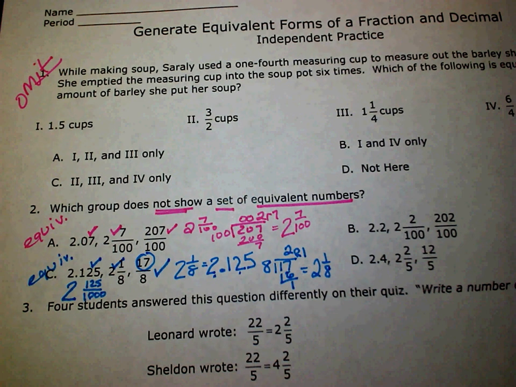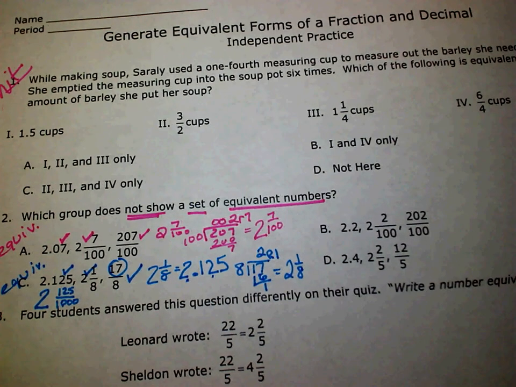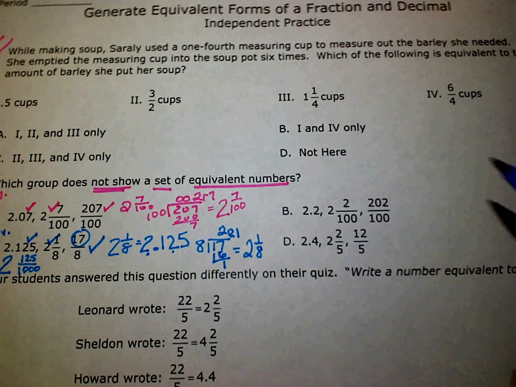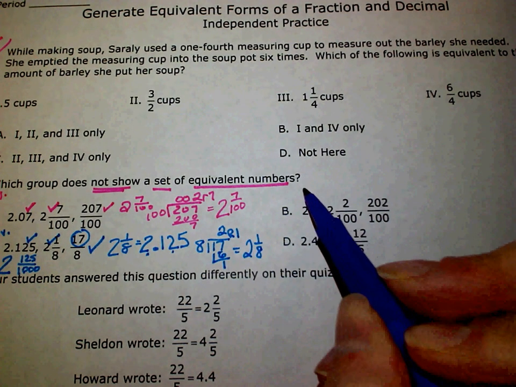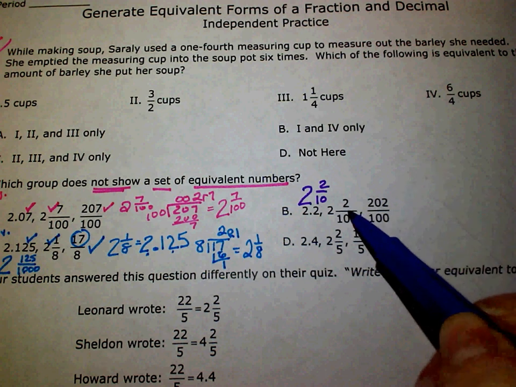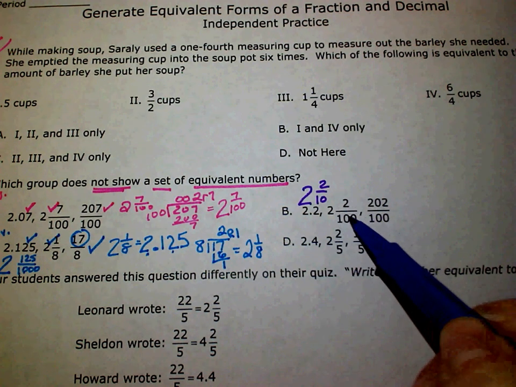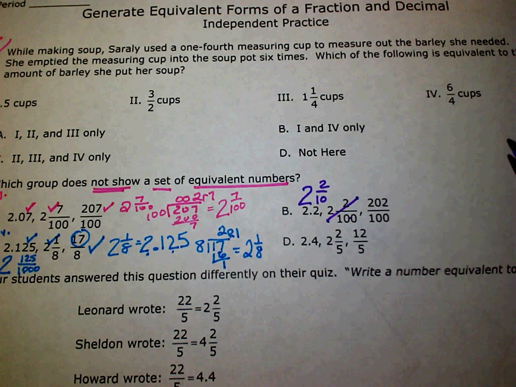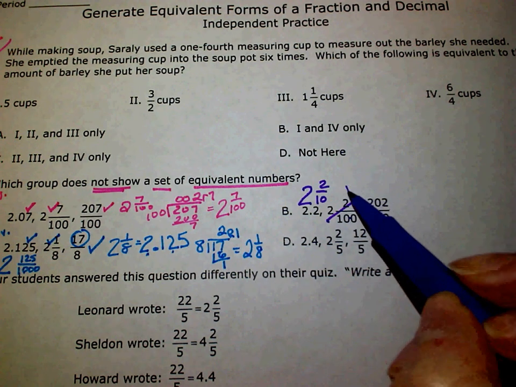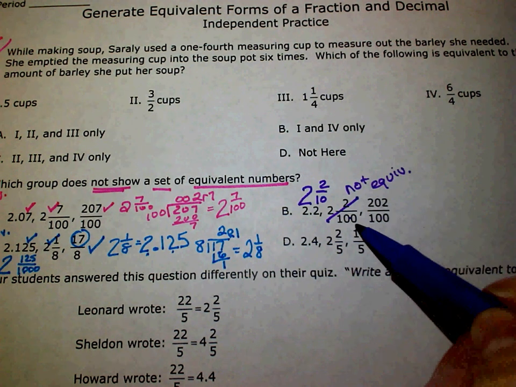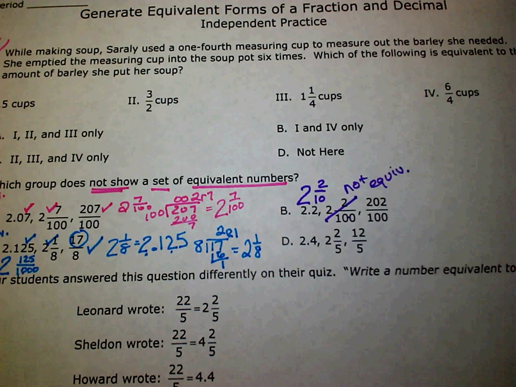Let's go over to B. B, we have 2 and 2/10ths. Well, let's write that as a fraction. 2 and 2/10ths. Here we have a fraction of 2 and 2/100ths. Well, right there, I know that is not the same. This is not equivalent. I don't even have to look at the next one. 2 and 2/100ths is not the same as 2 and 2/10ths.